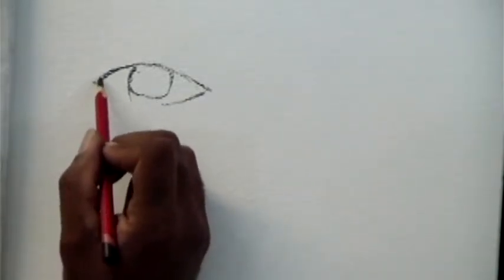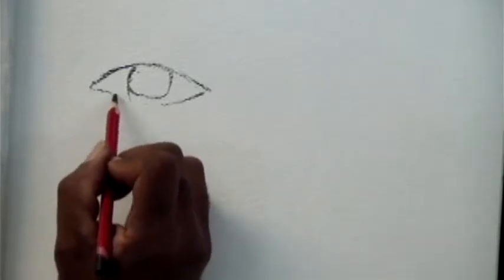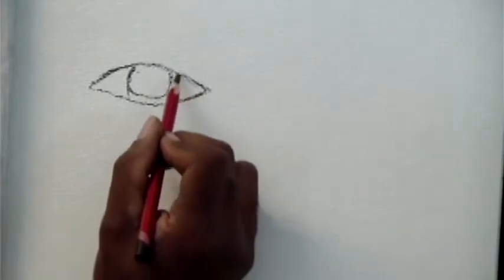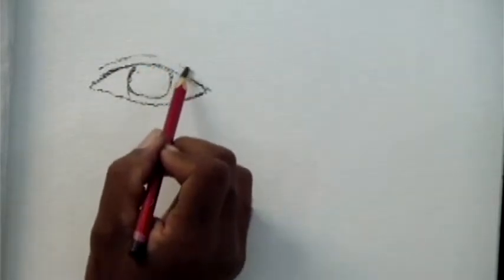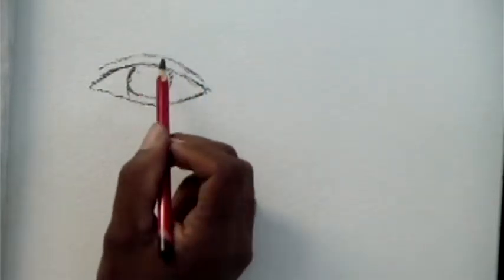Alright. It kind of looks like an eye. And looking at that eye, it kind of looks like a fish eye, so to speak.